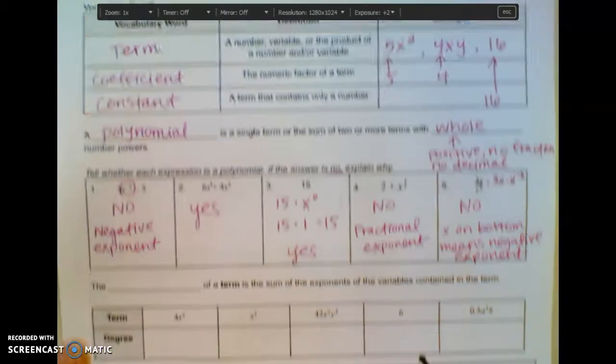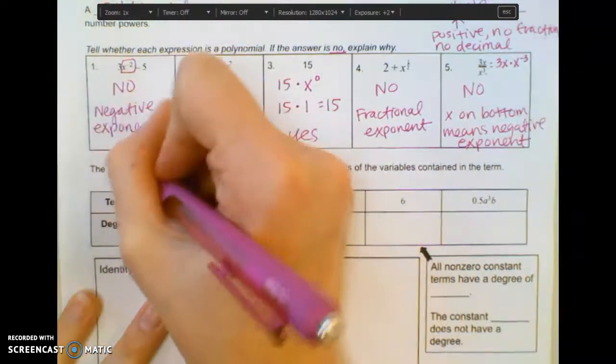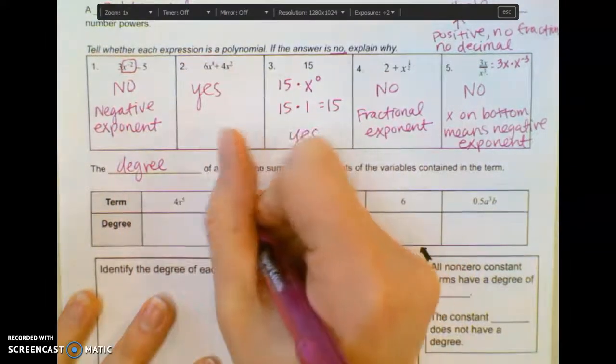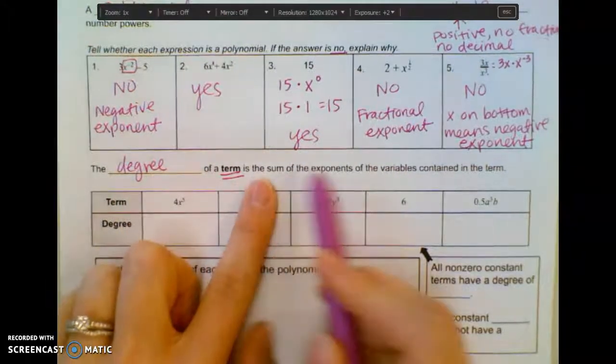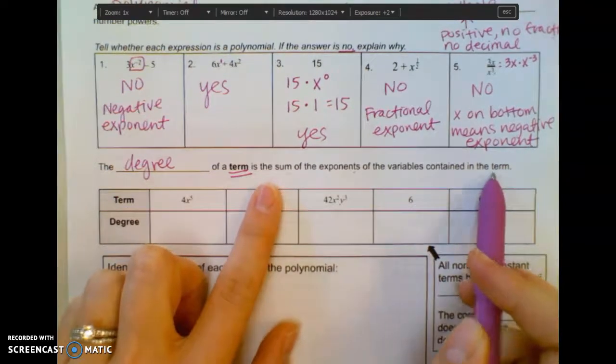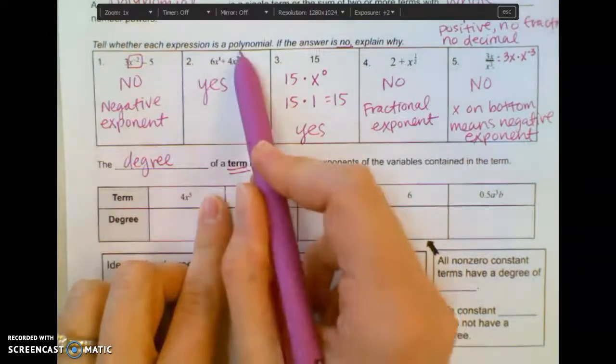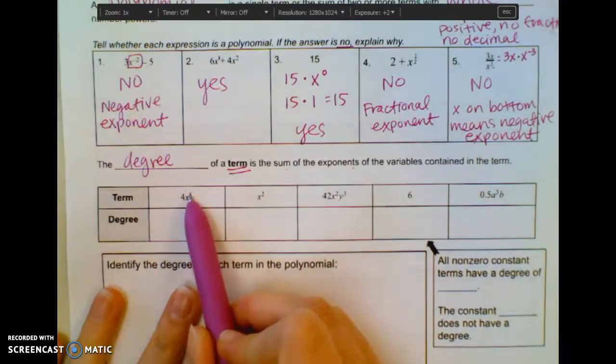All right, the next term that we're going to look at is called the degree. So if we are looking at the degree of a term, it is the sum of the exponents of the variables contained in that term. So notice this is just the degree of a term. Later we'll talk about the degree of an entire polynomial. So let's find the degrees of these terms.